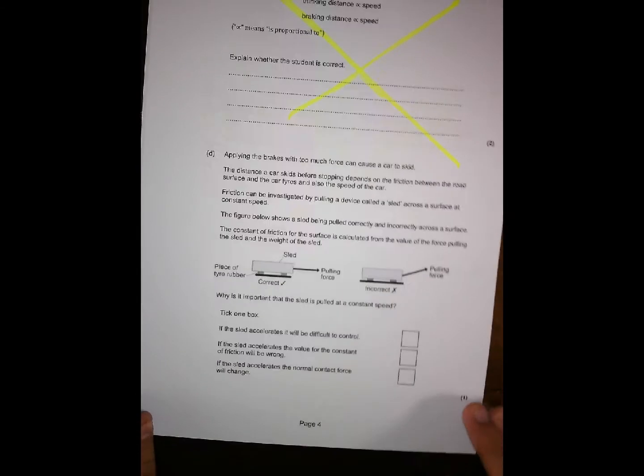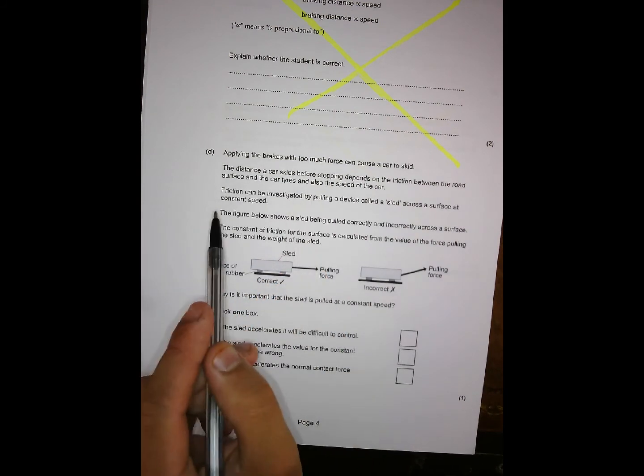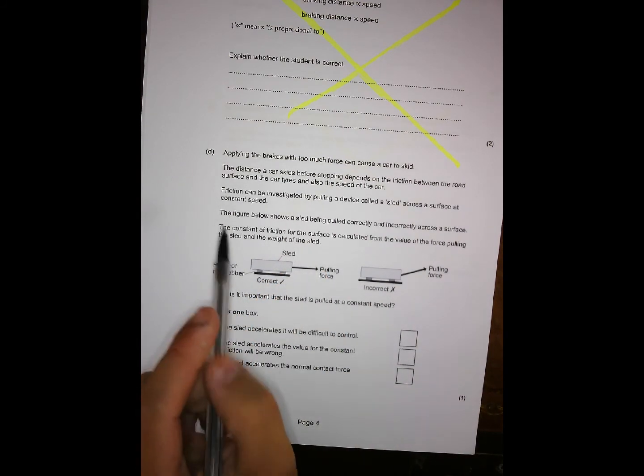The next part of this question brings us on to an experiment to do with this situation. So it says applying the brakes with too much force can cause the car to skid. And it then gives you a fair bit of information. Bit of a hint here that may seem obvious. If you've got a question in the physics exam which gives you that much information, you're going to be asked to use it in the other question. So, like a comprehension that you might do in English, the following questions will come back and rely on you having interpreted this information.